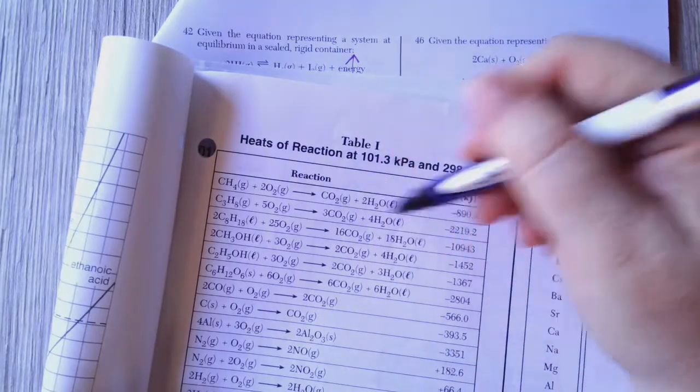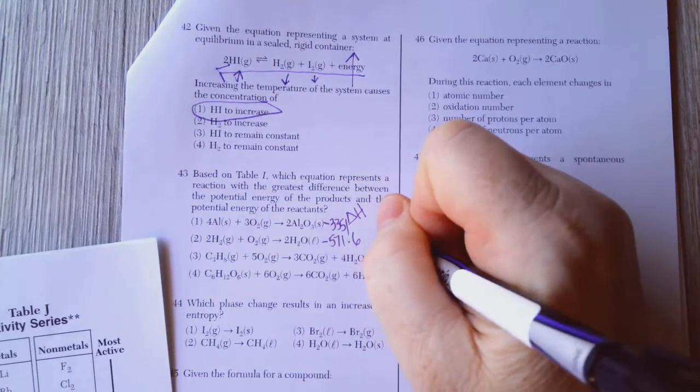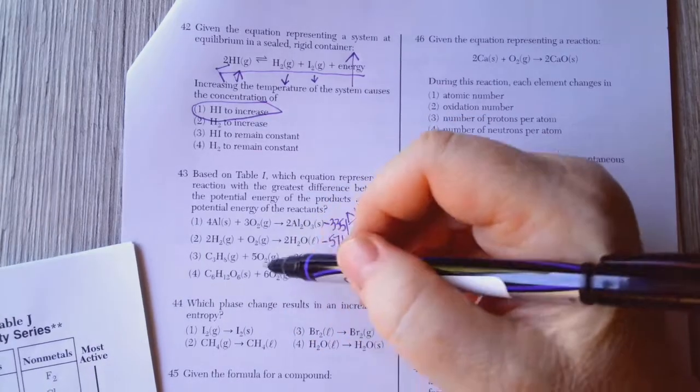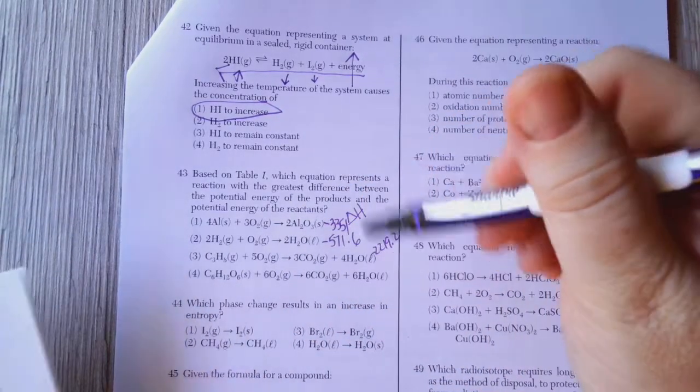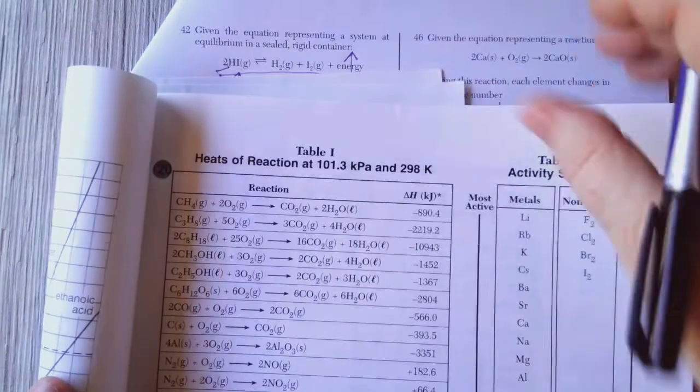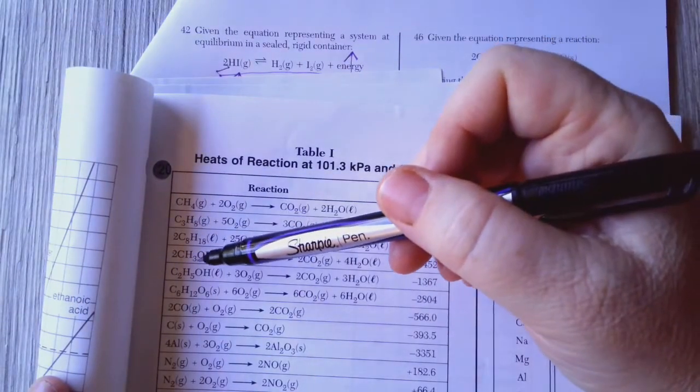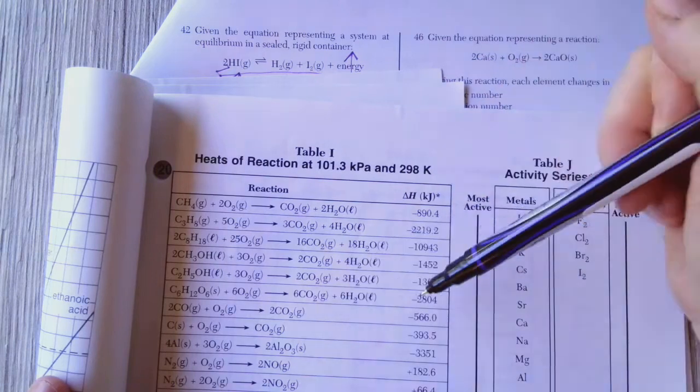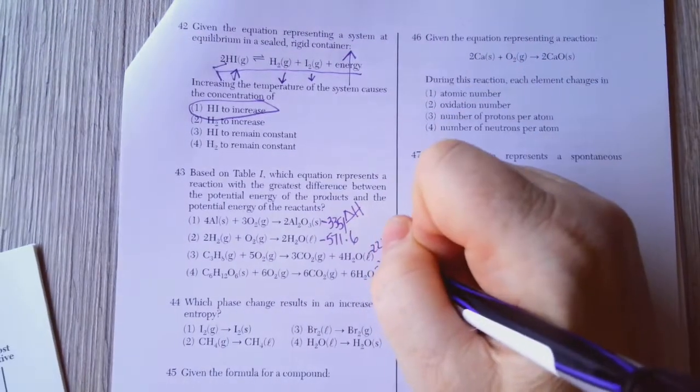This one, negative 2219.2. And this one, that's sugar. That's the photosynthesis equation, right? So here we go, negative 2804.